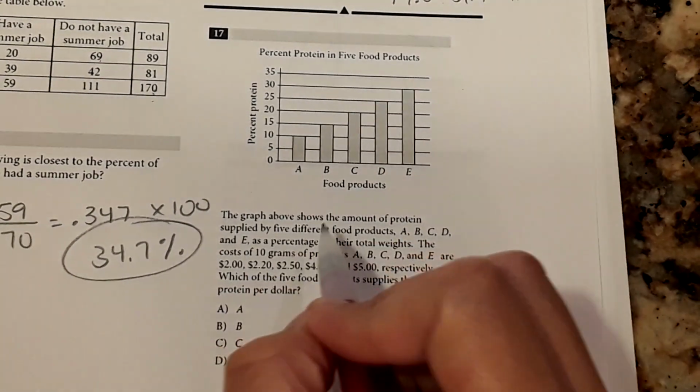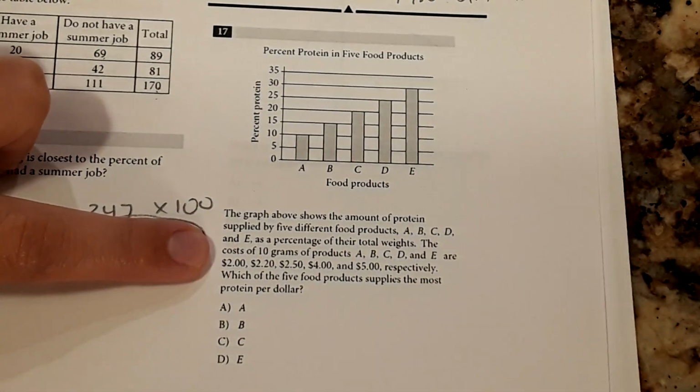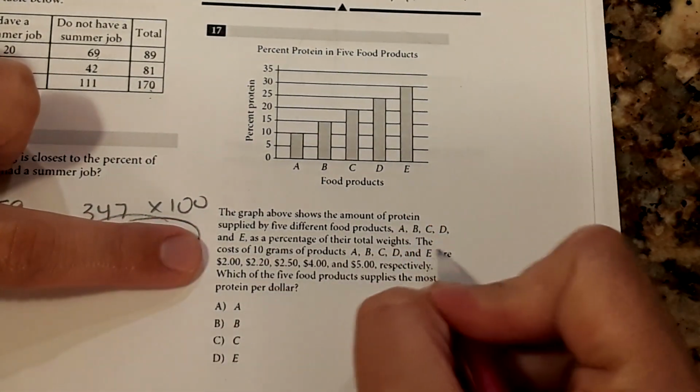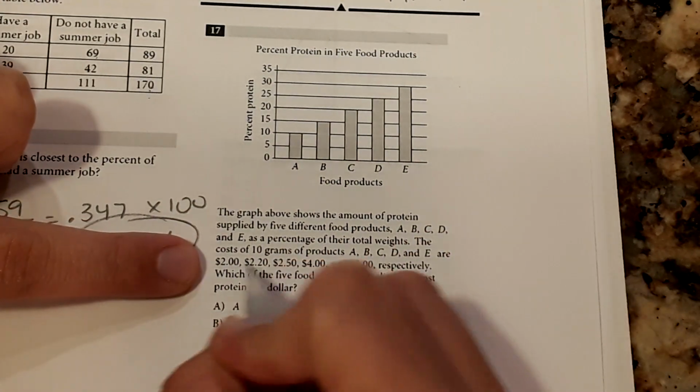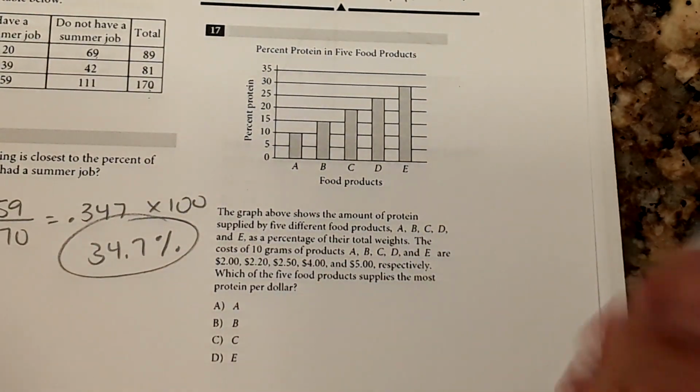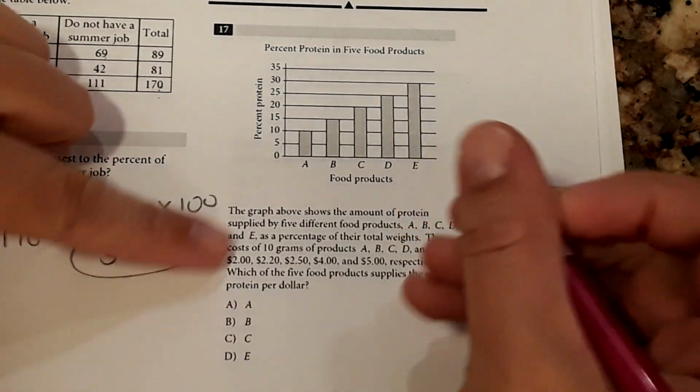Okay, so the graph above shows the amount of protein supplied by 5 different food products, A, B, C, D, and E, as a percentage of their total weights. The cost of 10 grams of products A, B, C, D, and E are $2, $2.20, $2.50, $4, and $5 respectively. Which of the 5 food products supplies the most protein per dollar?